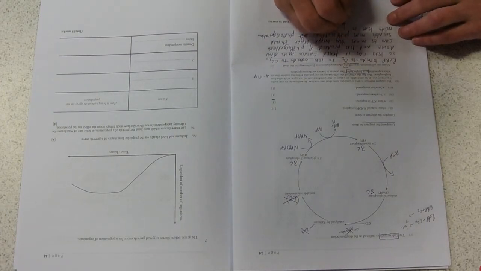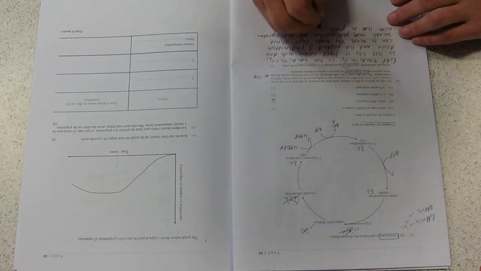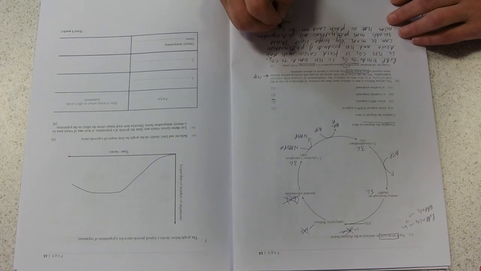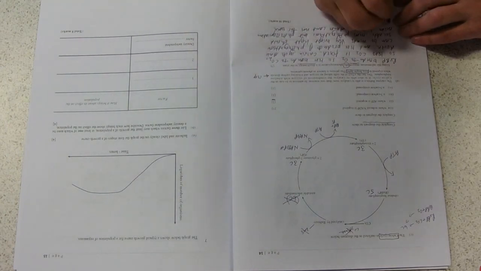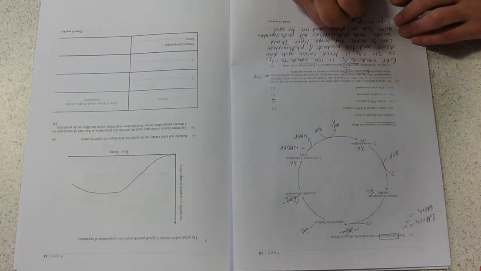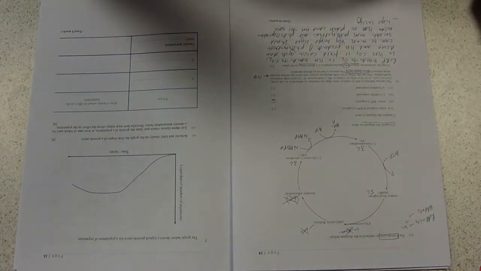So plants can't use the extra light energy because it's very bright light. That kind of wraps it up for the disadvantages.